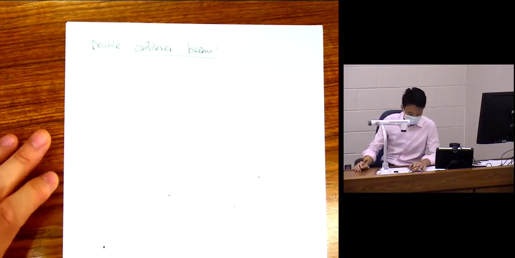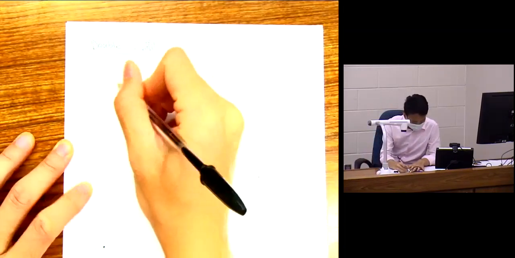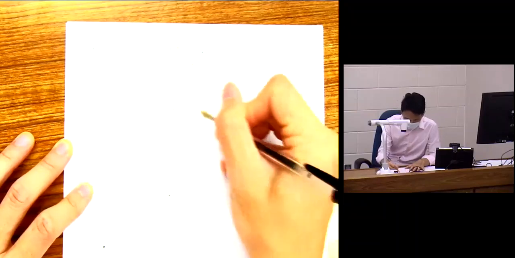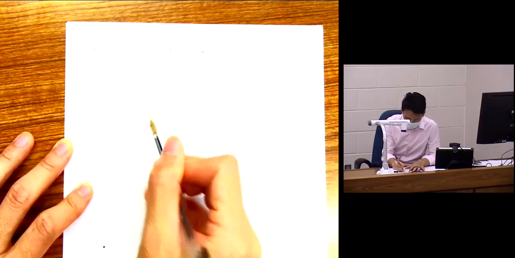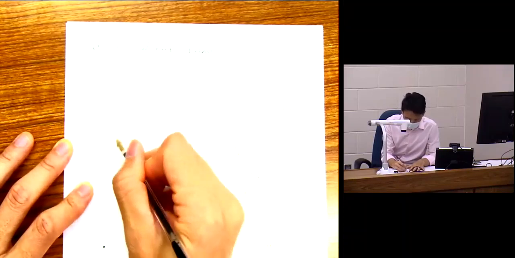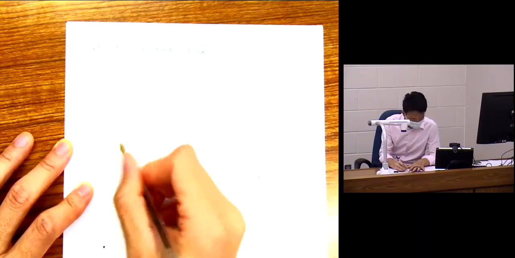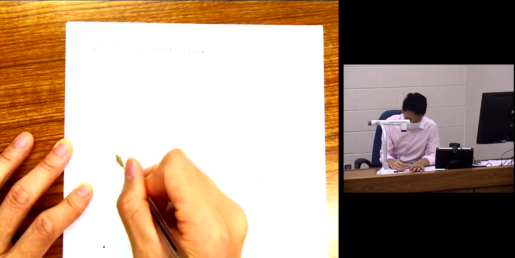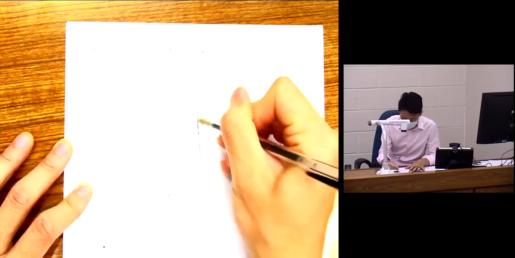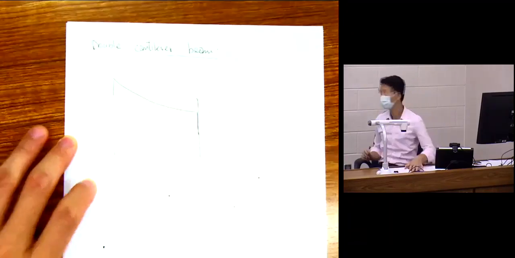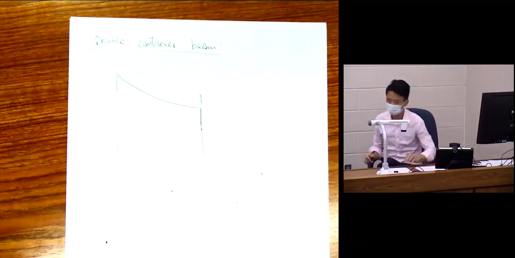So the double cantilever beam is a configuration that we use all the time to measure the fracture energy of material, and it also represents a lot of practical situations where materials are being fractured.